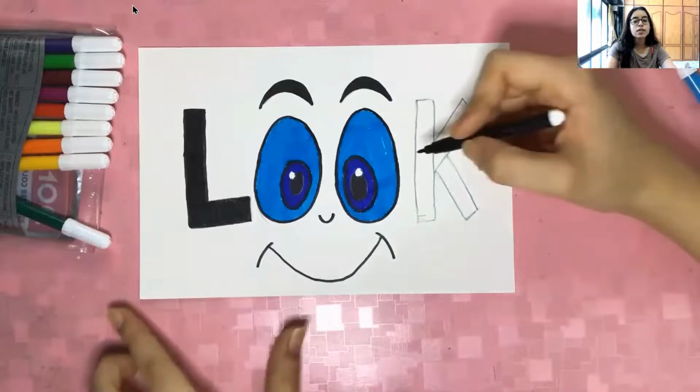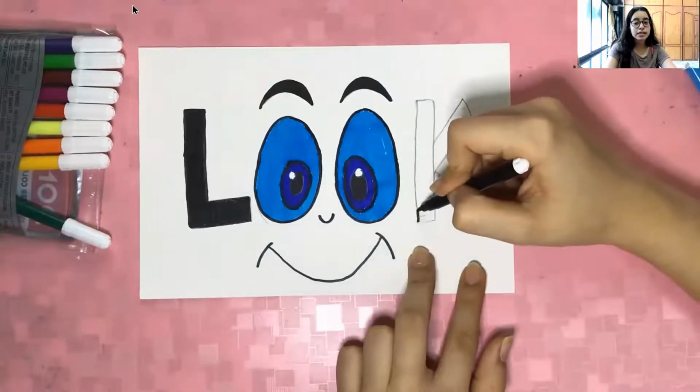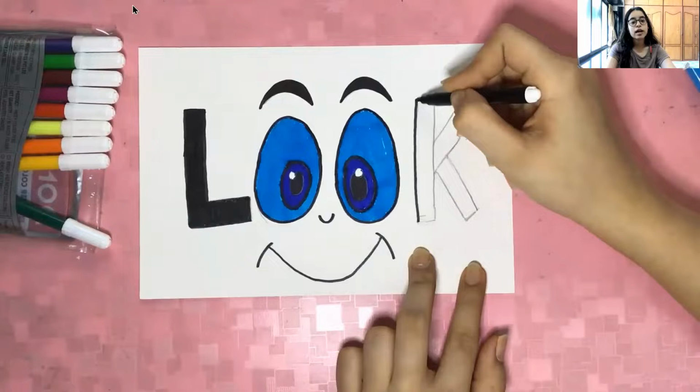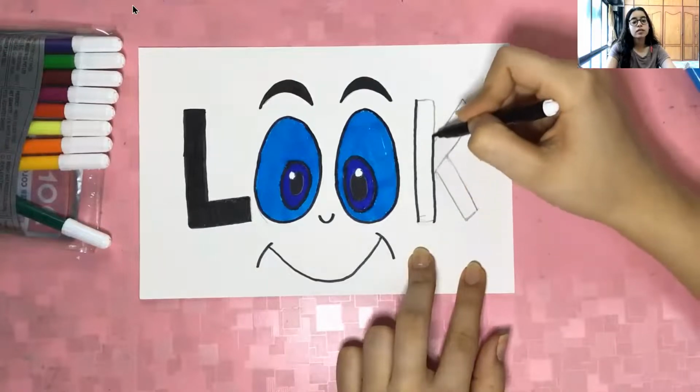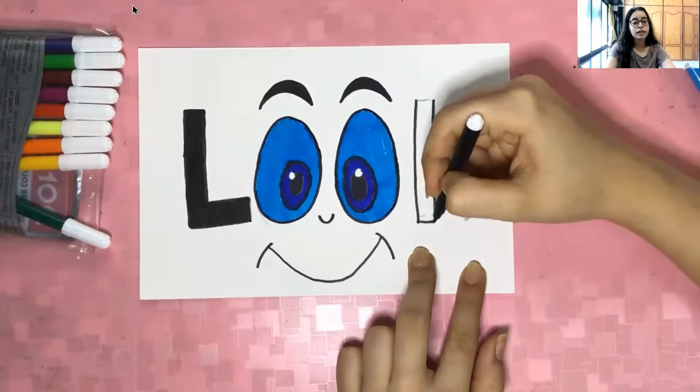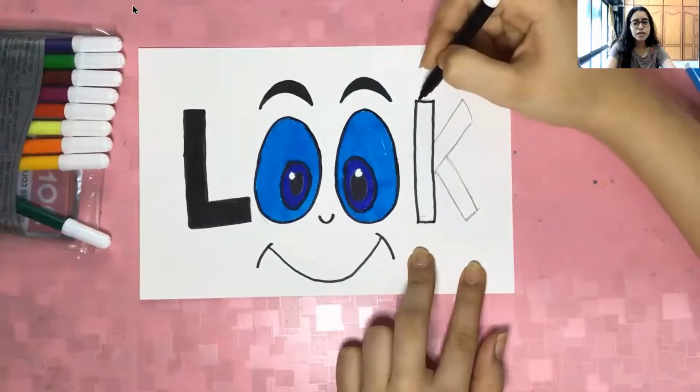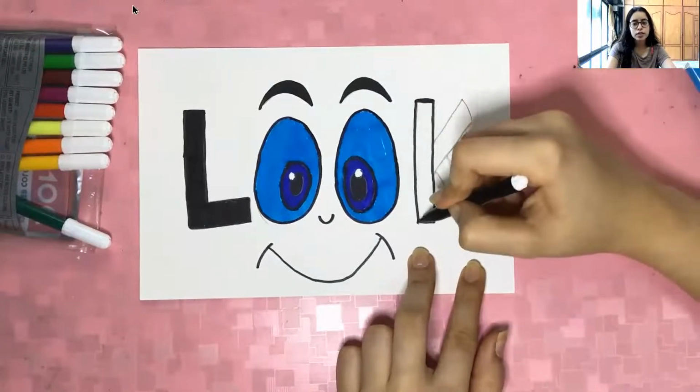Okay, so just the same thing. Give an outline with a black sketch pen, and then you're going to add the same black color inside the outline area. So we just have our illustration getting ready over here.